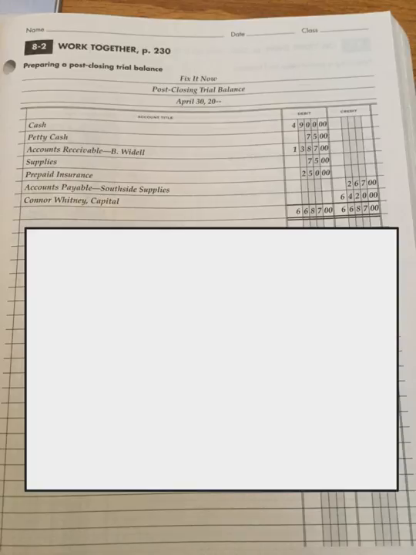The only accounts that should have a balance are permanent accounts. The permanent accounts that we have learned to this point are assets, liabilities, and owner's equity accounts. If a revenue account or an expense account has a balance, then we know we have made an error. Now go ahead and complete 8-2 on your own.